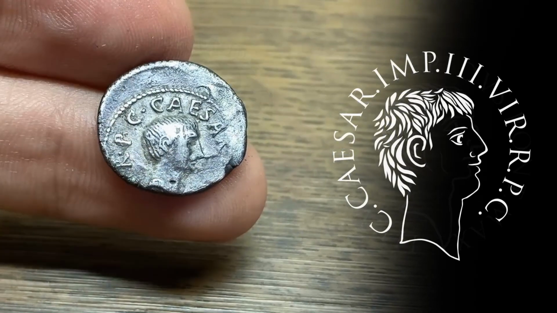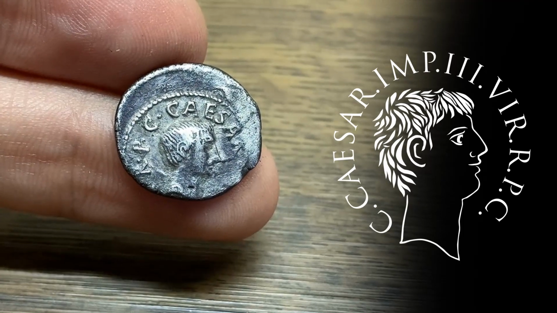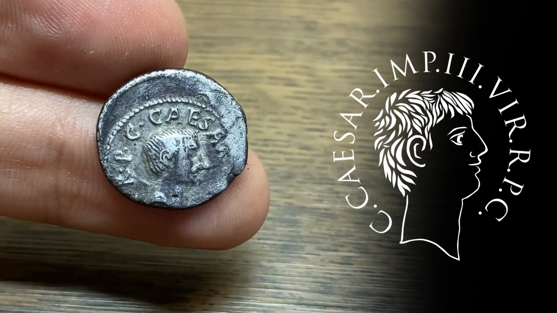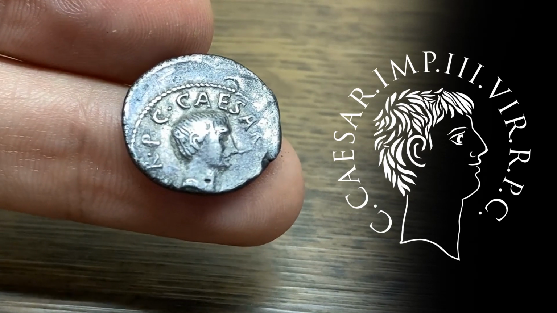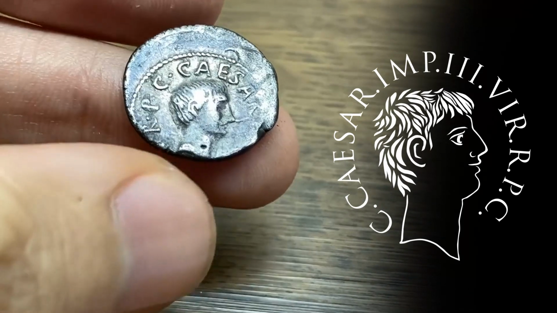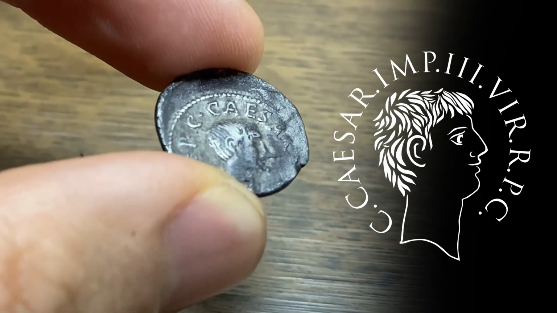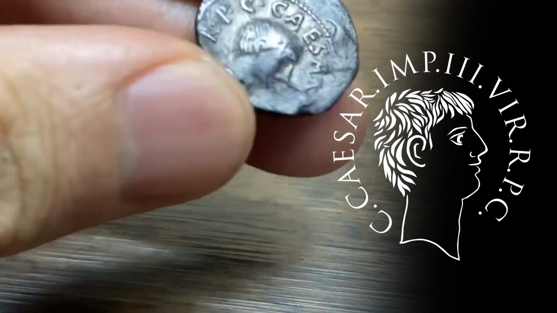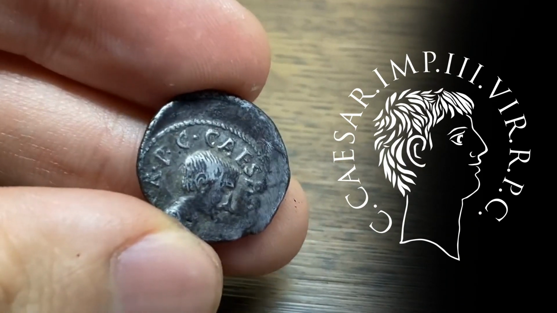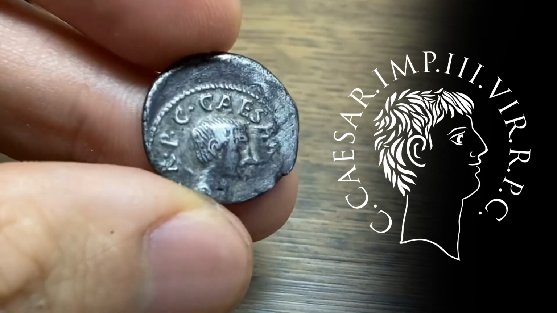And on the reverse, we have a youthful bust of Octavian, who was only 22 years old at that time. So we have just the youthful face here. It's absolutely crazy to think how someone just 22 years old had accomplished so much. For the legends, we can read Gaius Caesar Imperator, Tres Viri Respublicae Constituendae, putting him on equal footing with Lepidus.